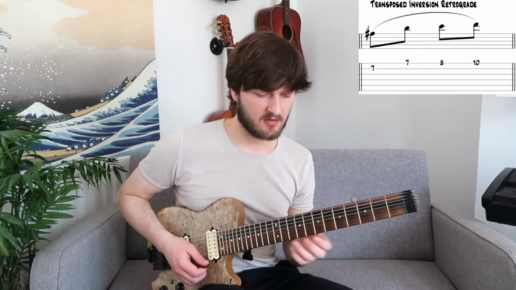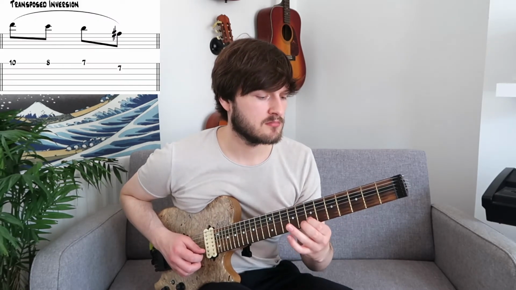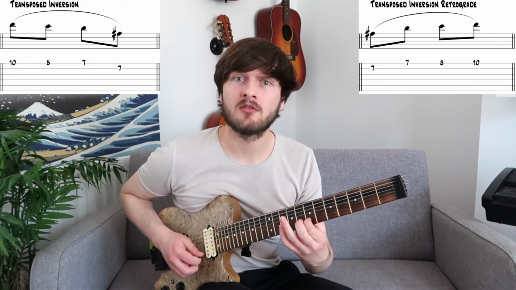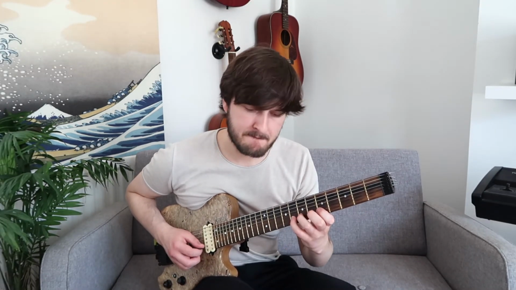Now we can combine all these techniques together. So here's an example of inversion retrograde. So we're taking that inverted intervallic structure and playing that backwards. So the inverted structure was this. So we can play that backwards. So we've got all these cells now.